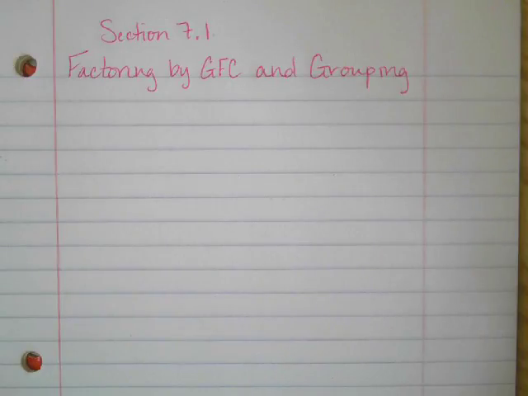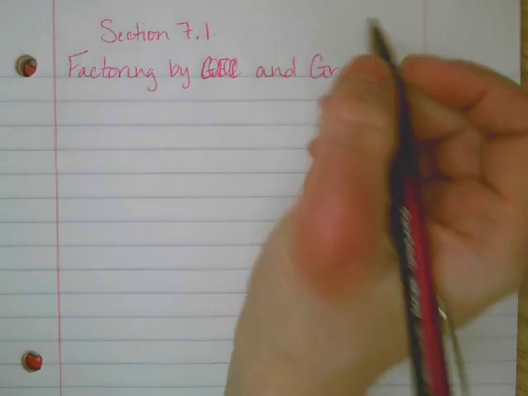Alright, so 7.1 in Chapter 7, which is factoring by greatest common factor, which I meant to write GCF now that I look at it.